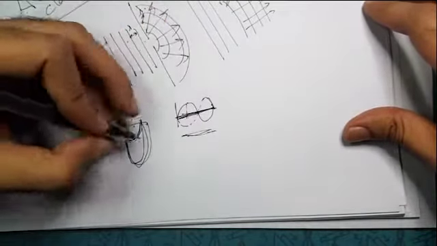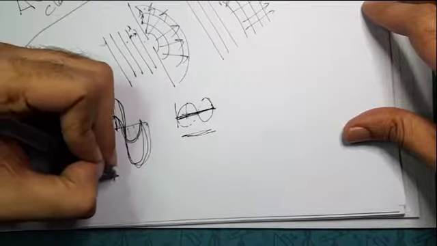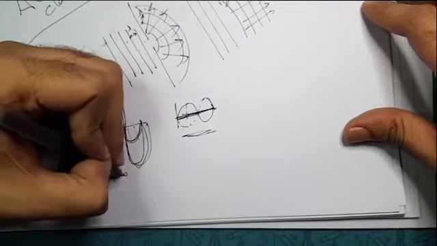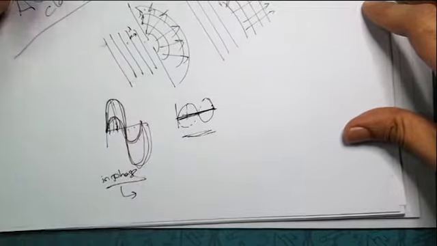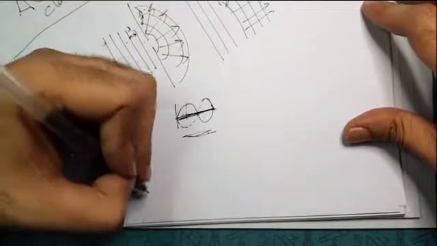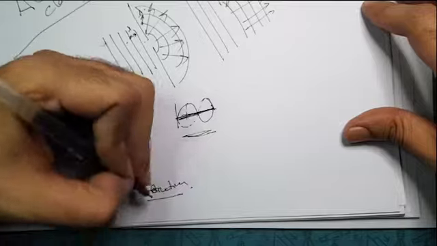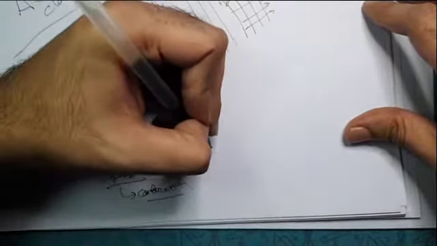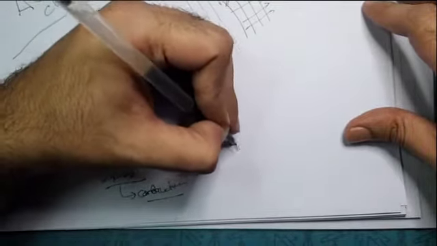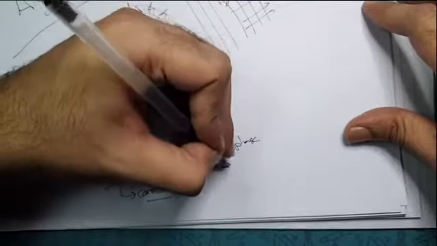So we can simplify these two points. When waves are meeting in phase, what do we call it? Constructive, yes, constructive interference. And when they're meeting anti-phase, we call it destructive.